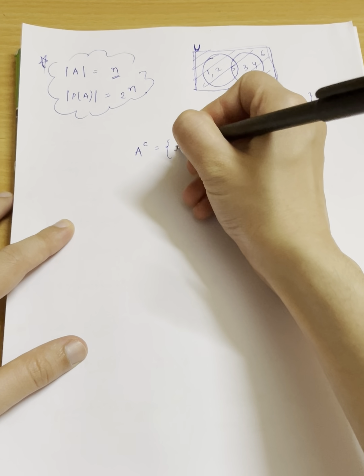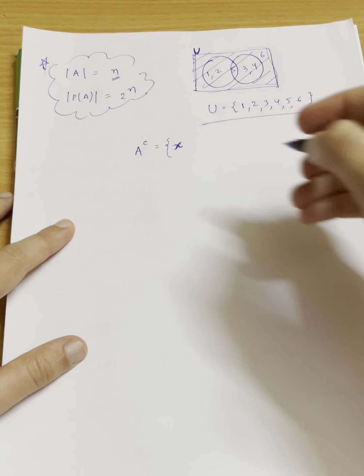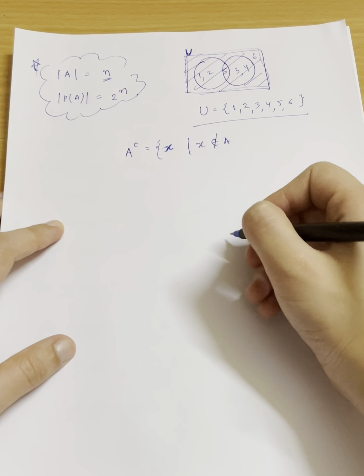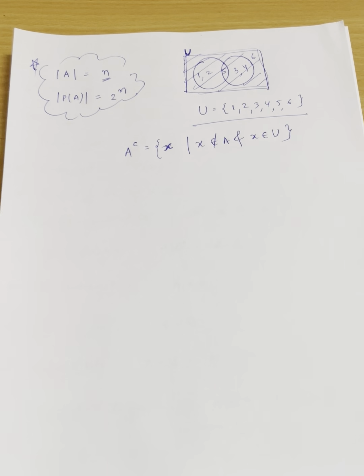Suppose there is one element x. Complement of A means that x does not belong to A and x belongs to the universe. It is important that the element belongs to the universal set, but if you find a complement, then that element does not belong to A. That is basically the complement of a set.